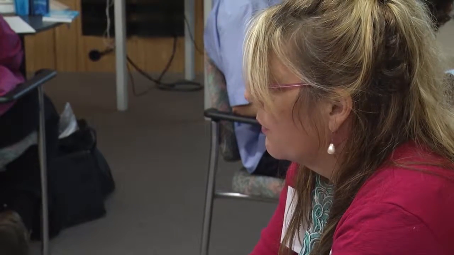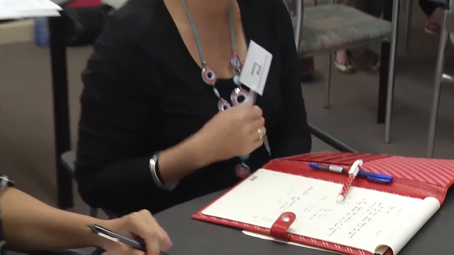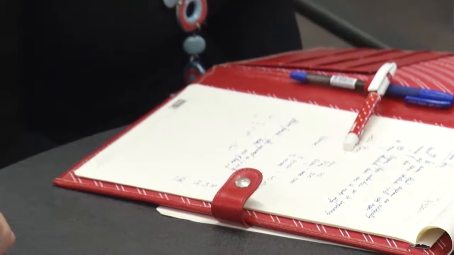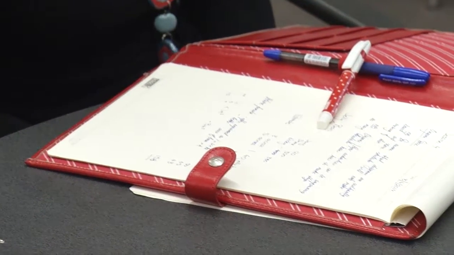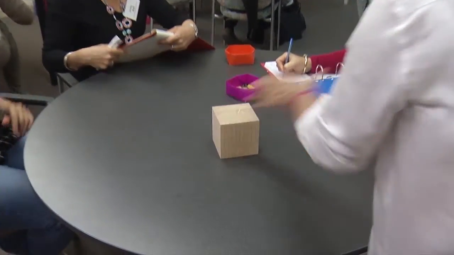Now, how close were your guesses? Pretty close. Oh, very good. So your guesses were quite good? Did anybody guess way out at first? Yeah, a lot of people think that they might be 1 cubic metre or something like that. Okay, well, what am I putting on your tables at the moment?